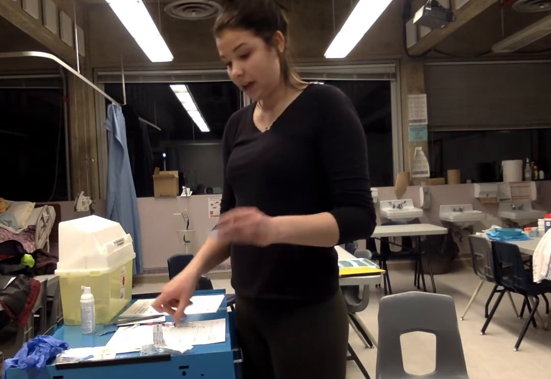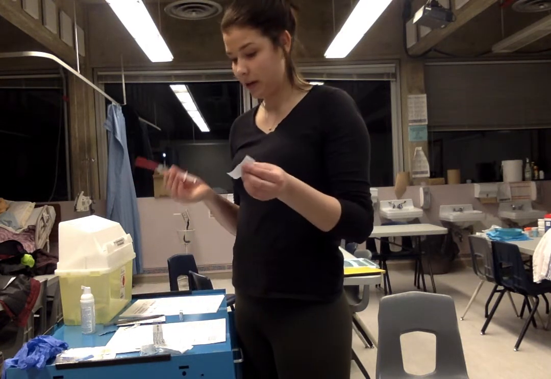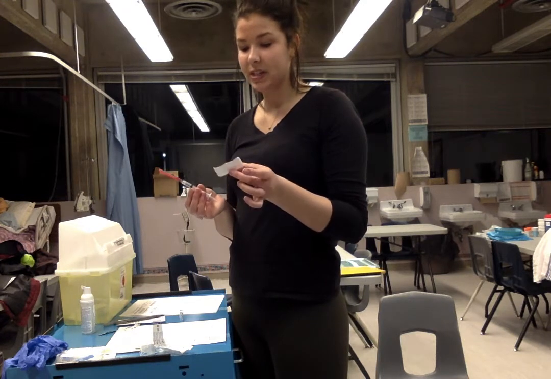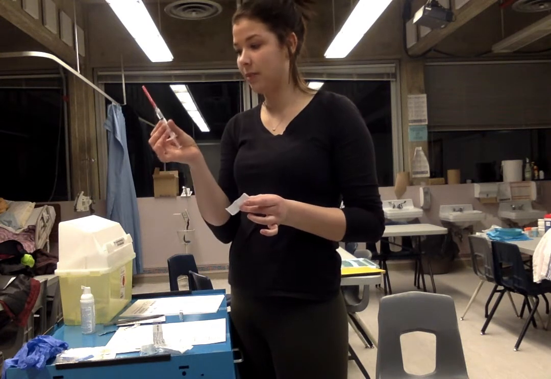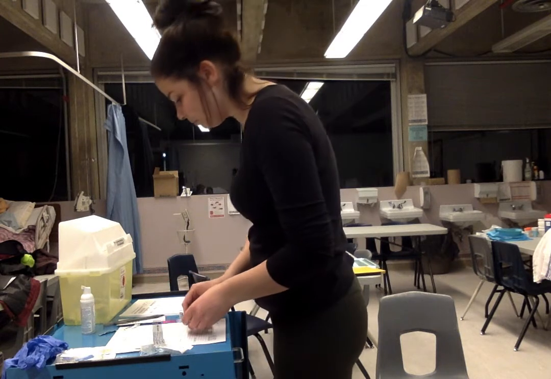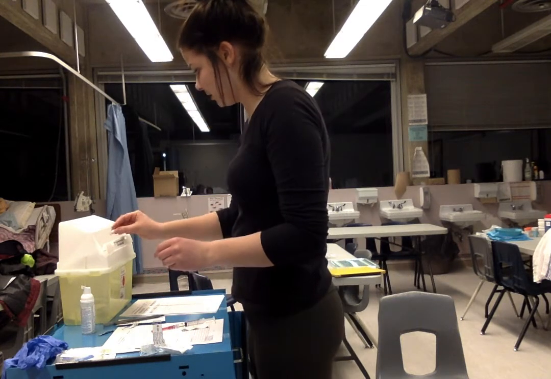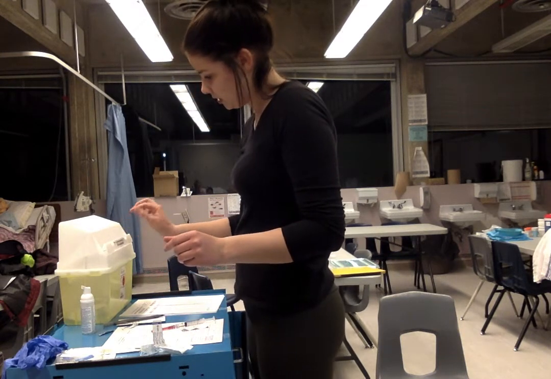Now I can do my third check from my label to my syringe. So we have morphine 10 milligrams per ml, and then we have morphine 10 milligrams per ml. All right, so now we can just make sure it's all the way.